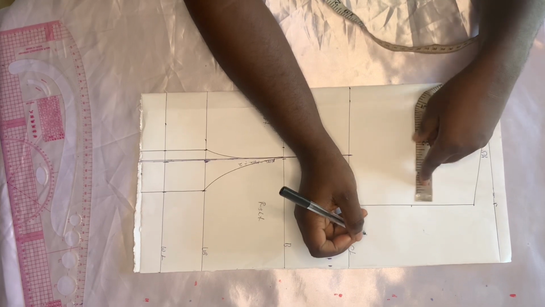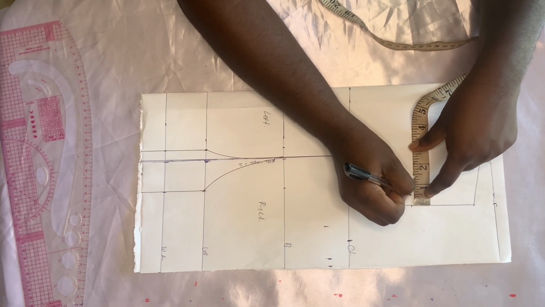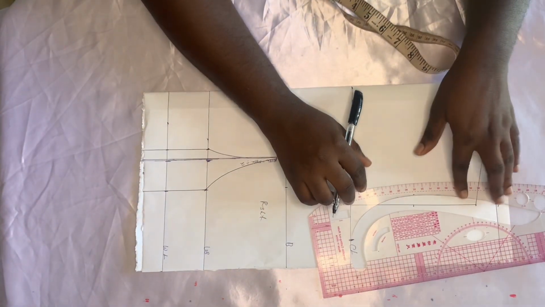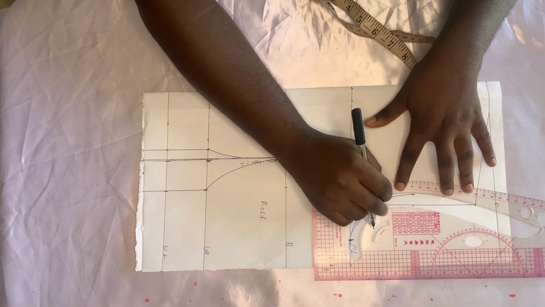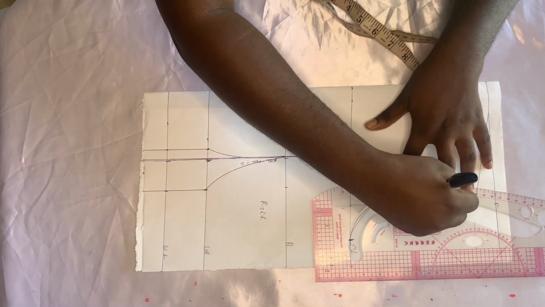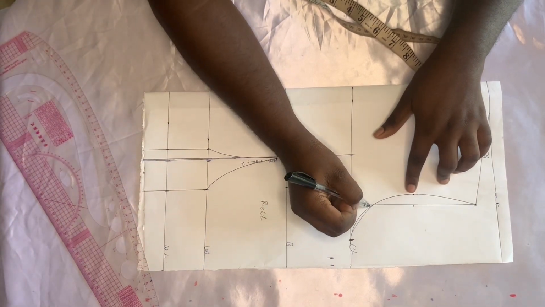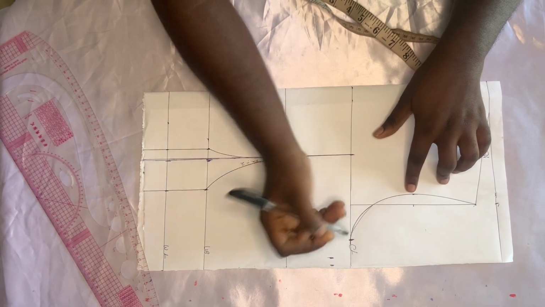Then you come in by 1/2 inch and connect it to the chest line.